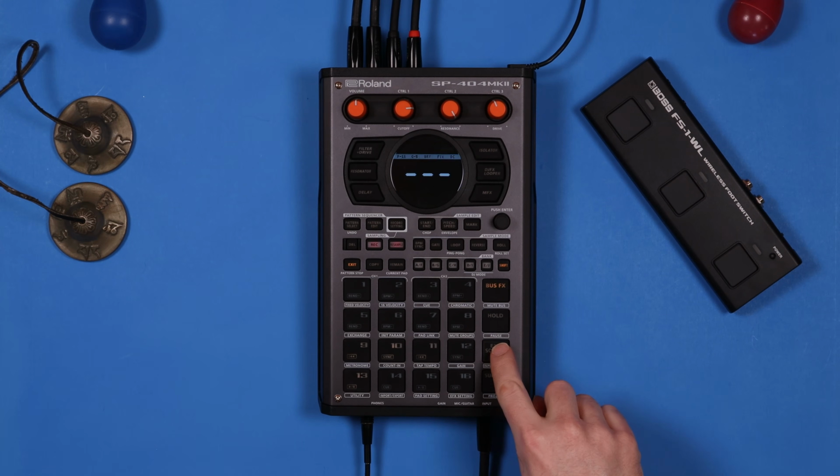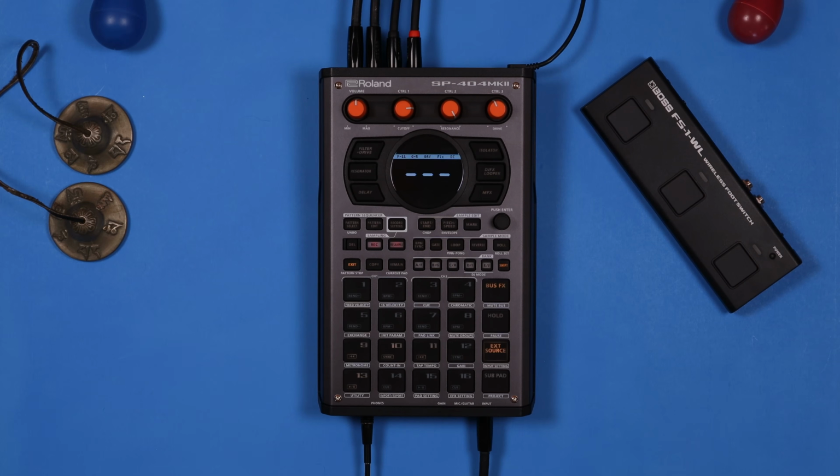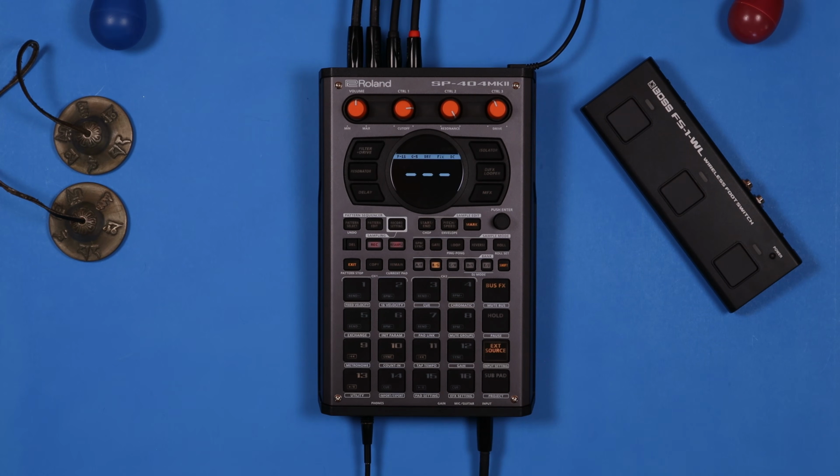All right, so the very first thing you're going to want to do once you have any source plugged into the SP is make sure you press external source. Now this button will turn the audio input on and off for all sources at the same time. Got my guitar running, sounded pretty good.